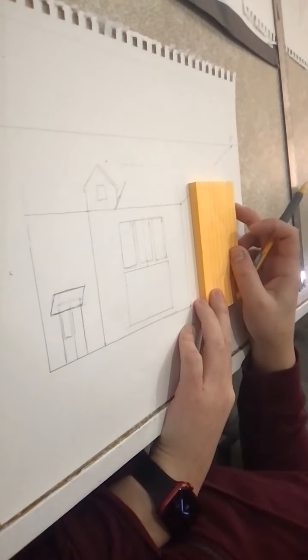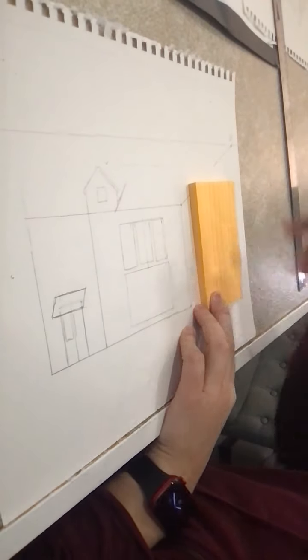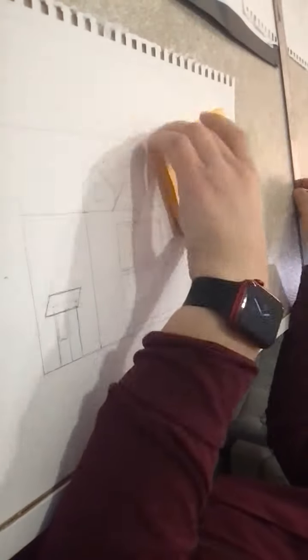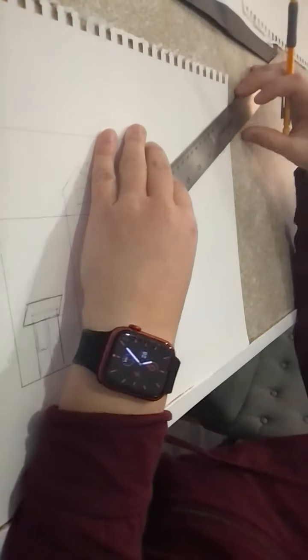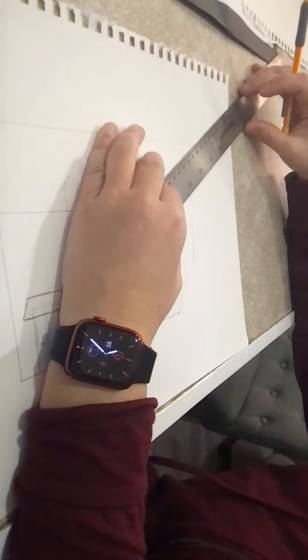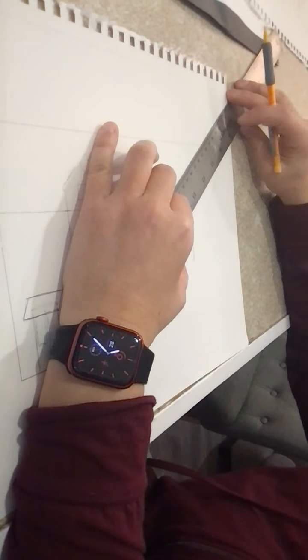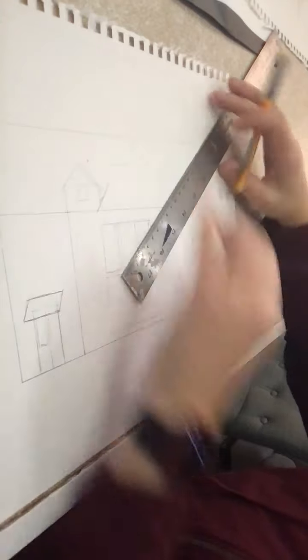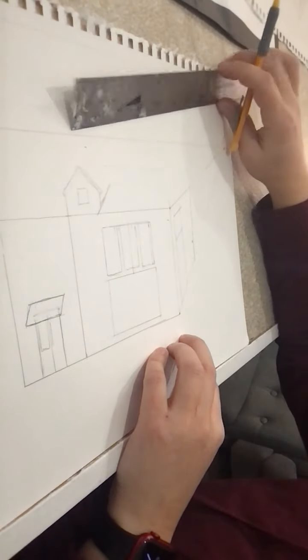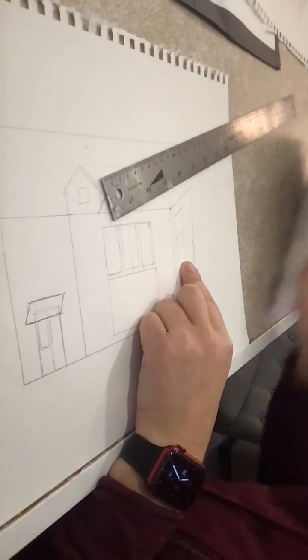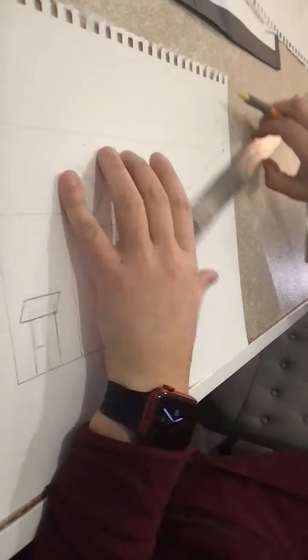So right now I'm doing the 2 sides of the window. So straight up and down, and then the top and bottom edge will be what vanishes. Top edge, bottom edge. Oh, I will make that a little bit longer if I'm looking at the photo over here.